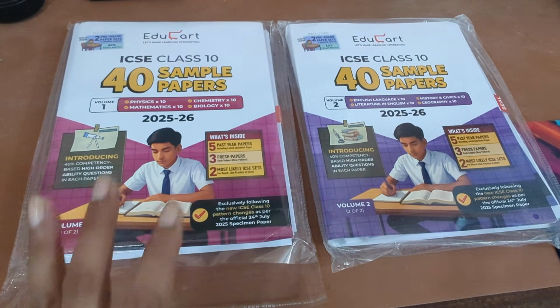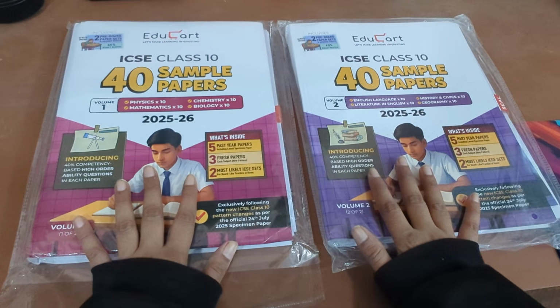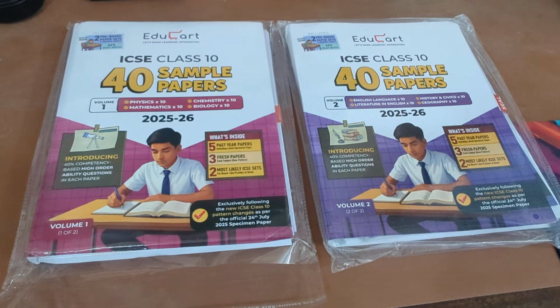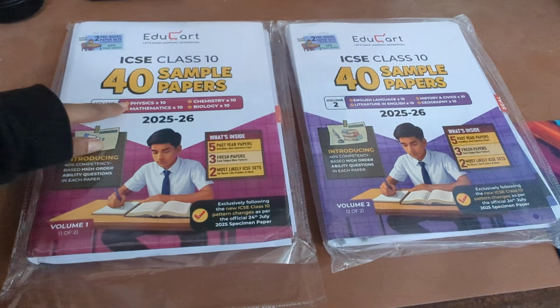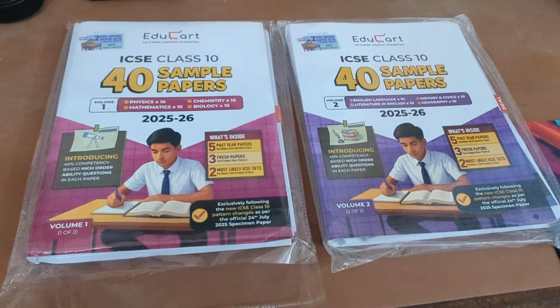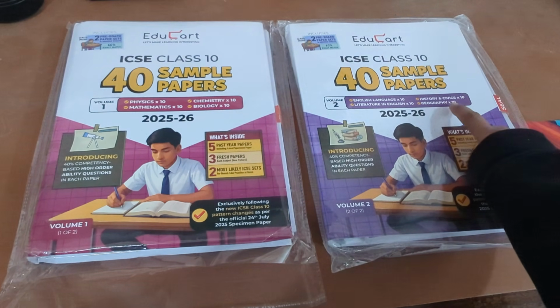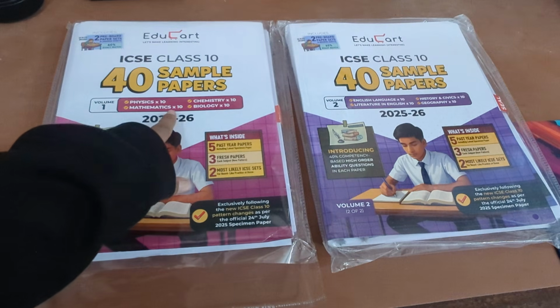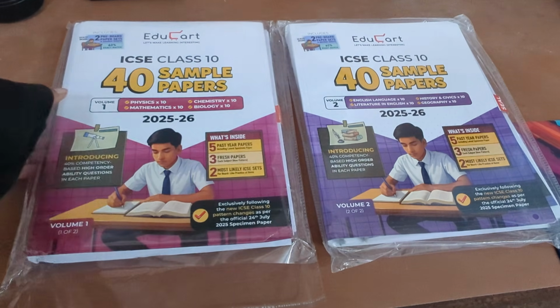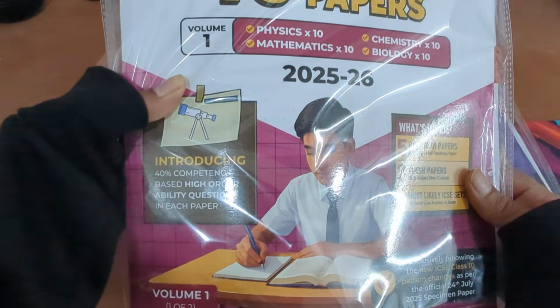Students, see here, EduCart has come up with Volume 1 and Volume 2 of ICSE Class 10 sample papers. In Volume 1, they have physics, mathematics, chemistry and biology. And in Volume 2, they have English language, literature in English, history and civics, and geography. If you see here, there is "x 10" written over here. Okay, so there are 10 papers of all these subjects.